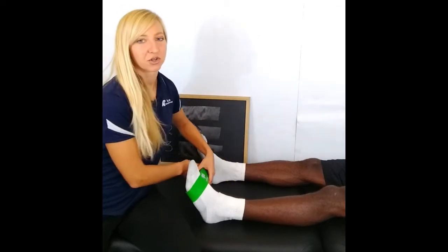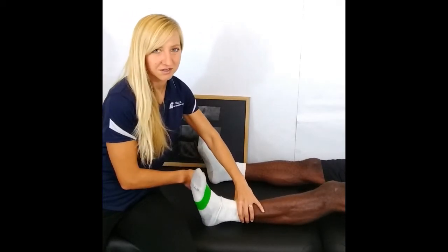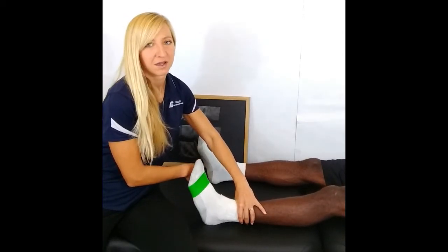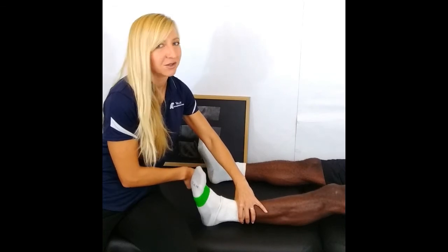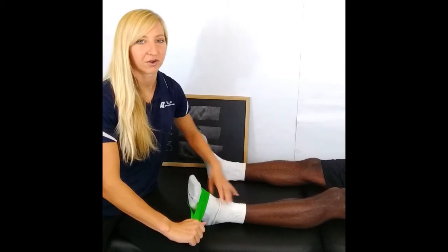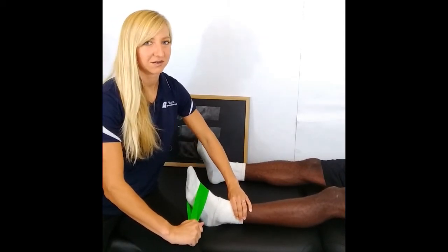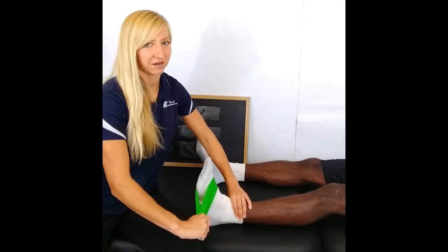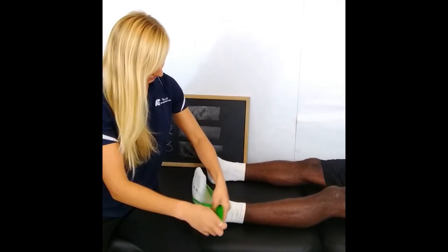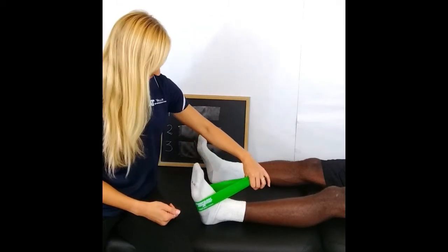So for eversion or your peroneals, it's as simple as putting it around your foot and then pointing outwards. Okay. And again, you can do 3 sets of 10. You can do this every day. And then same thing going the other way for the inverter muscles. So go ahead and push in. Okay. So same thing, just move that ankle in. Okay. And then if you want to, you can also do plantar flexion. Go ahead and push down.